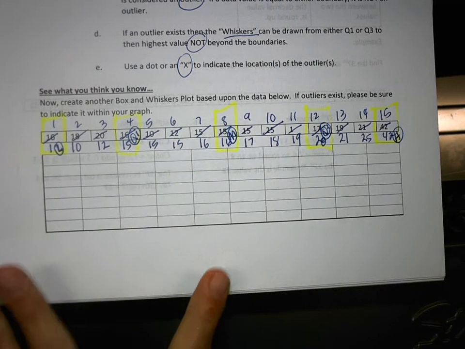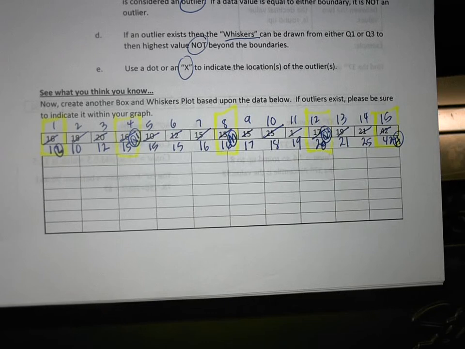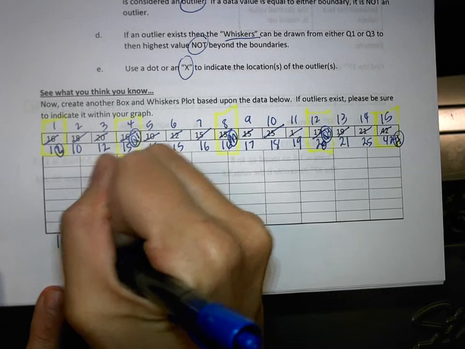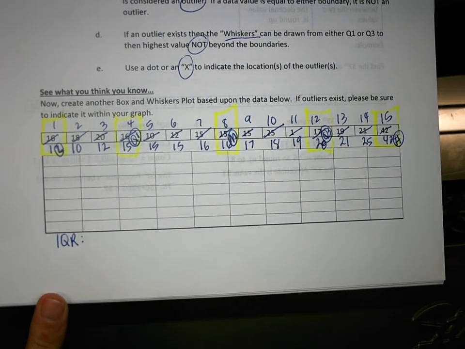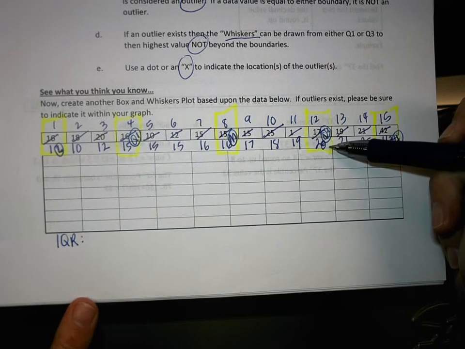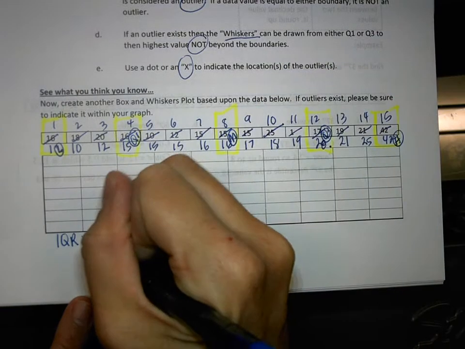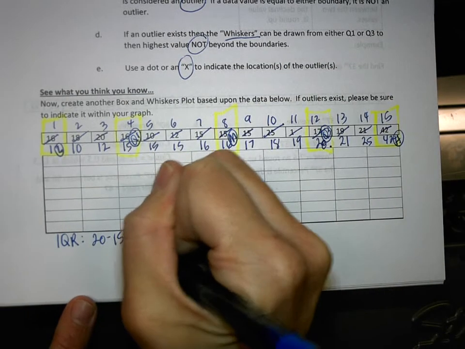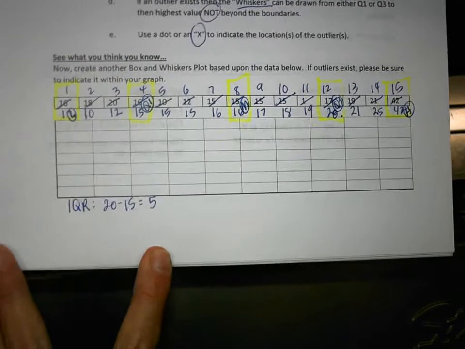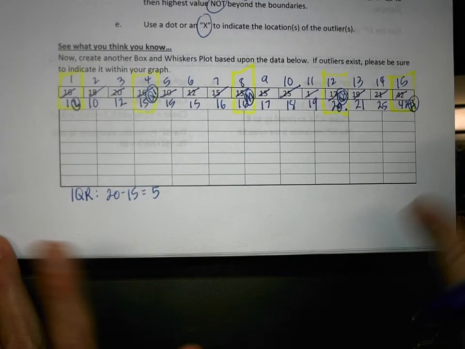Okay. So now if you go back to the instructions, we first need to find our IQR. So our interquartile range is, if you look back there, what 2 values do you subtract? Q3 and Q1. Good. And so my Q3 value is 20 minus 15. Good. So 20 minus 15 gives me a value of 5. Okay. So my IQR is 5.